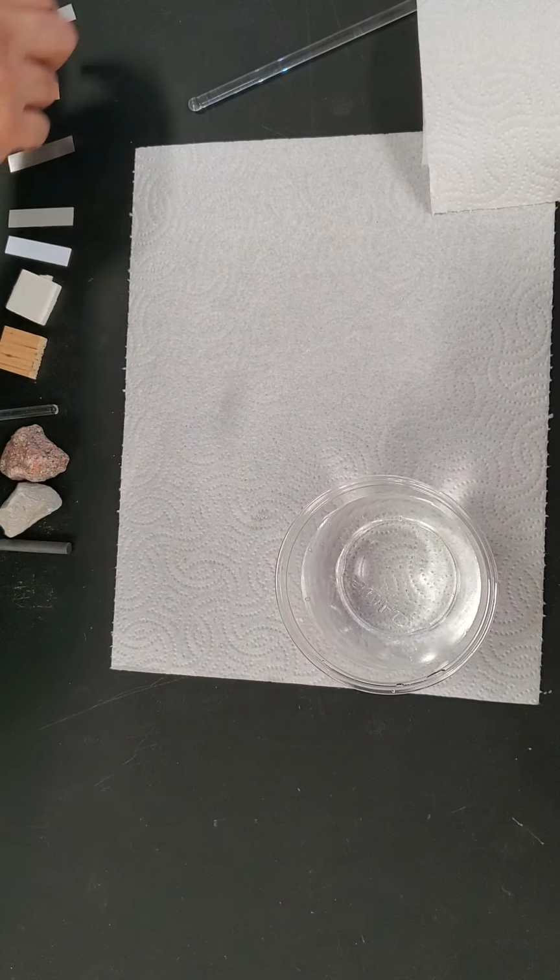Density relative to water. The aluminum sinks. Let me grab a forceps. Copper sinks.